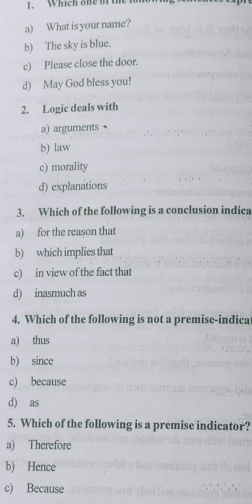Option A, what is your name? Option B, the sky is blue. C, please close the door. D, may God bless you.